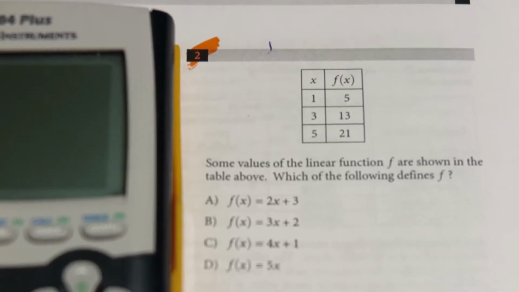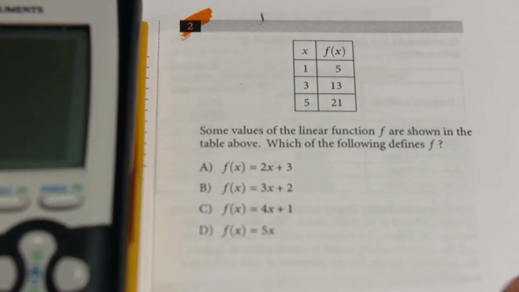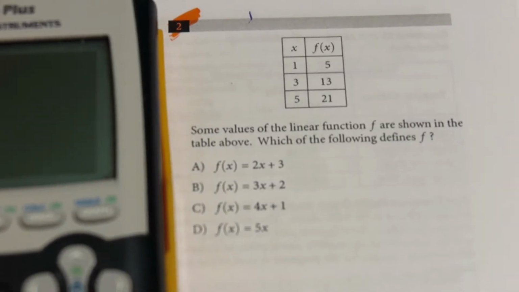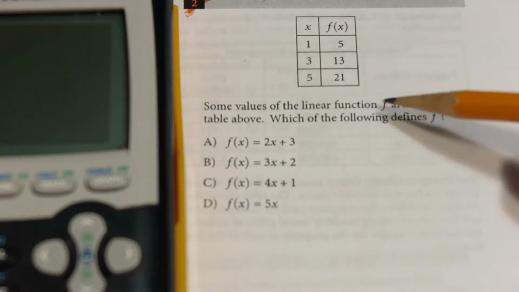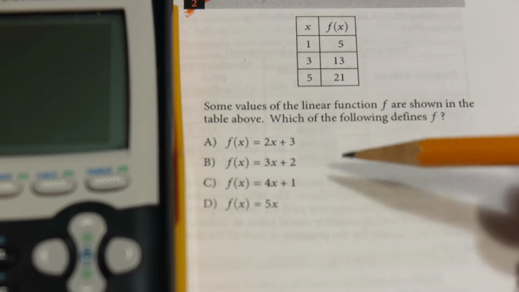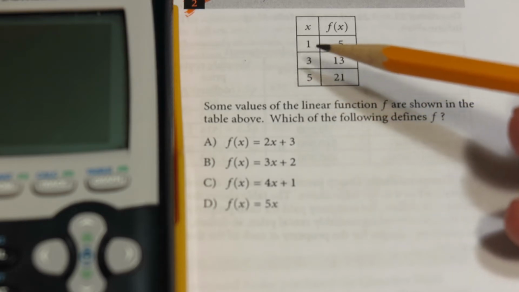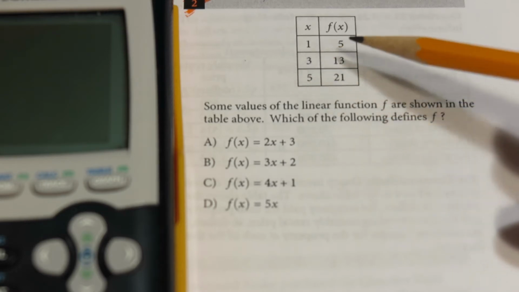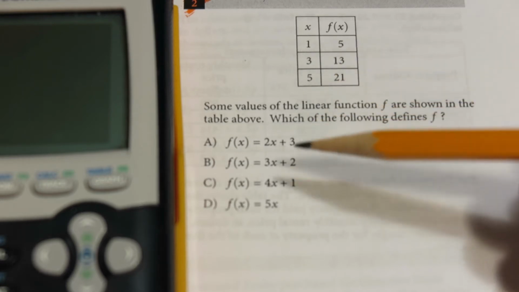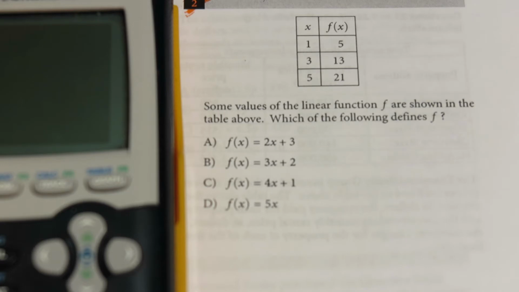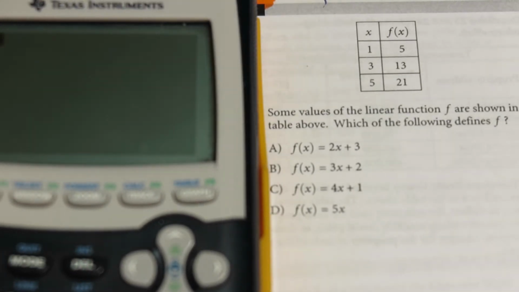Okay, so this question is taken from practice test number 5, and we've got a table of values here. It tells you that it's a linear function, and they want you to come up with the equation. It's really easy. When you increase x by 2, f of x goes up by 8, so the slope is going to be 8 divided by 2, which is 4, so you would choose C. But I wanted to show you how you would use the program to get that same result.